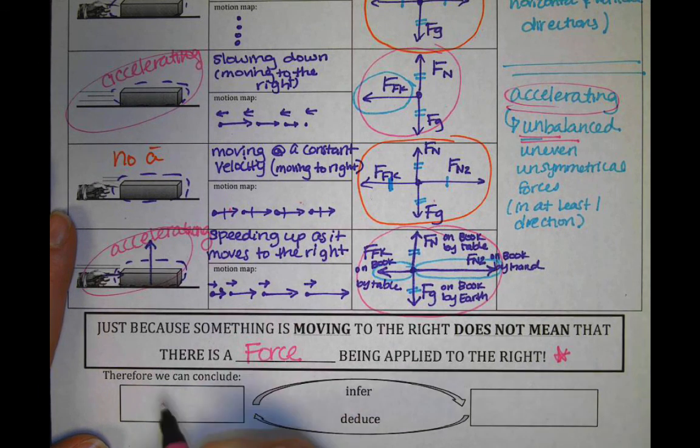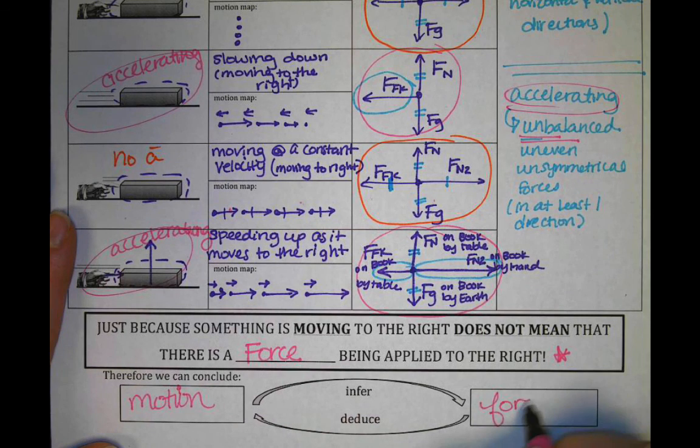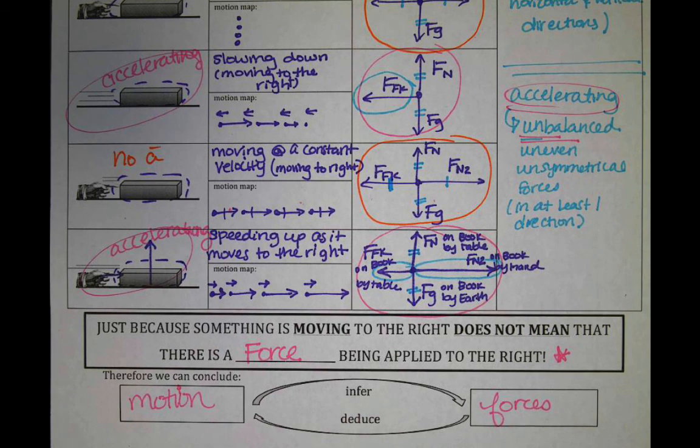So anytime you know something about the motion, you can infer something about the forces acting on that object. And if we know about the forces acting on that object, we can deduce what the motion would be like. So using these force diagrams is going to help us a great deal in looking at the motion and acceleration or constant velocity of these objects.